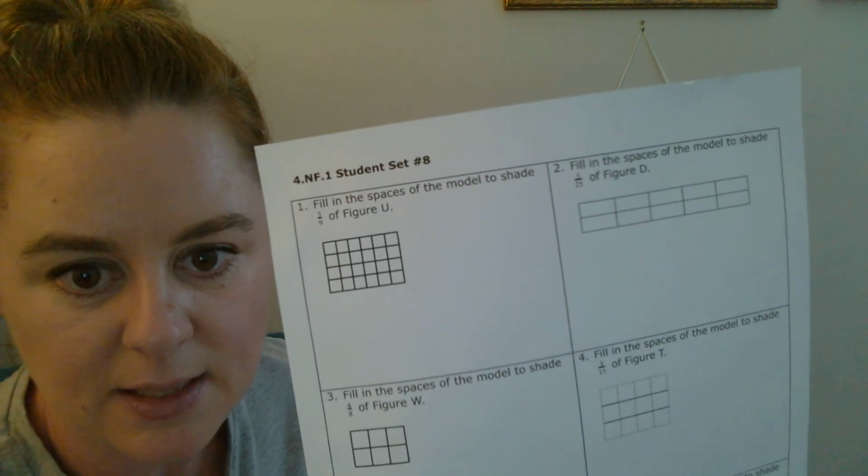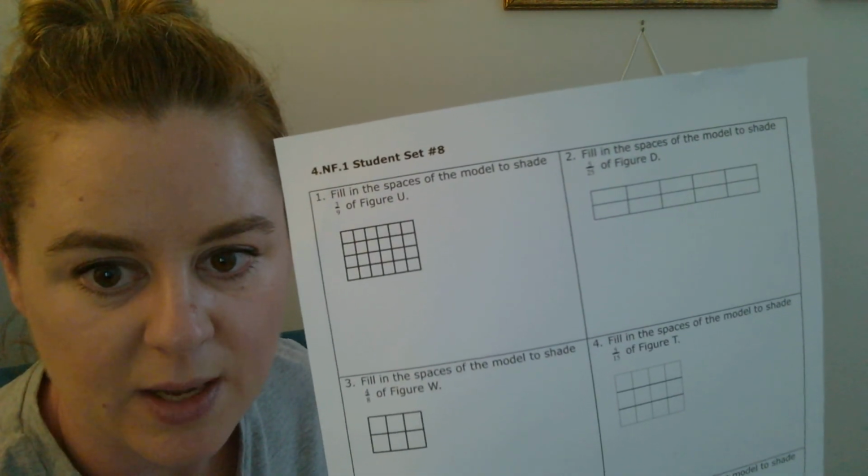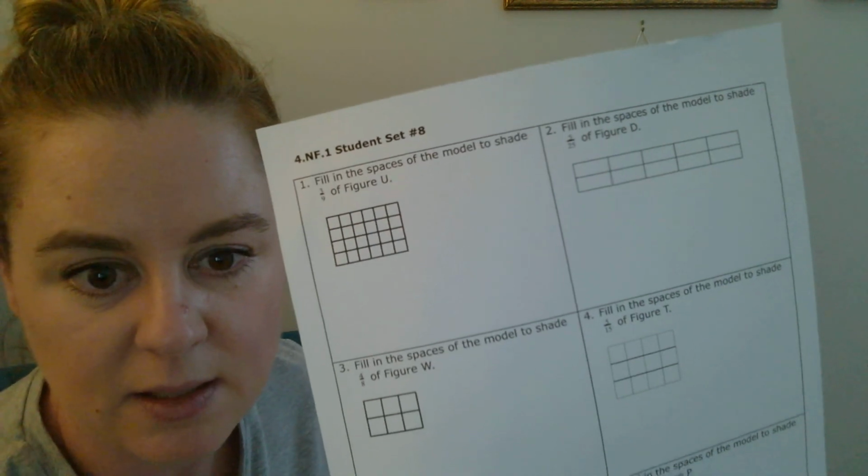So now it's your job to do student set number 8. And you can take a picture and turn it in that way, or you can just fill it in Google Classroom. So good luck, and let me know if you have any questions.